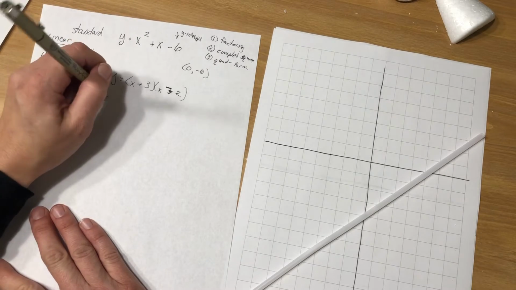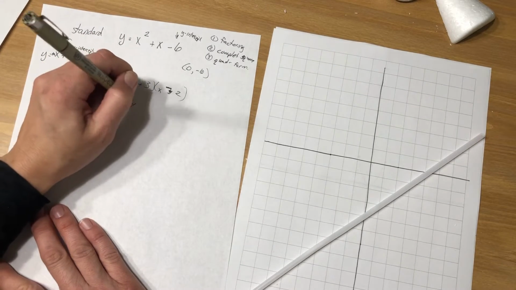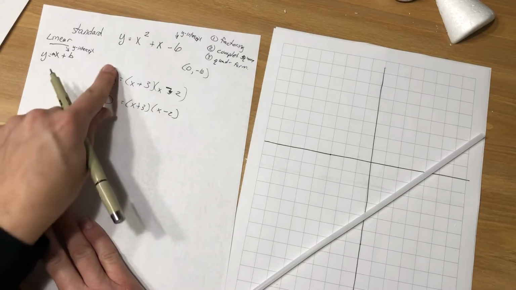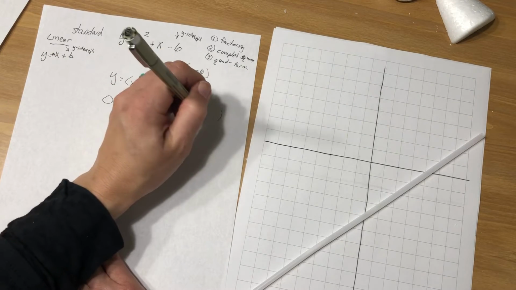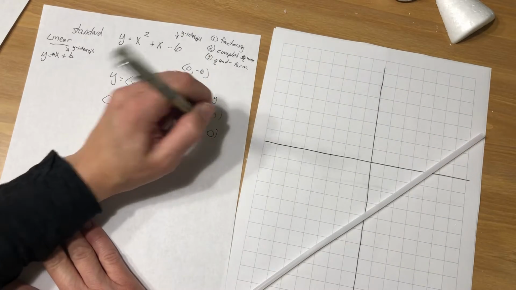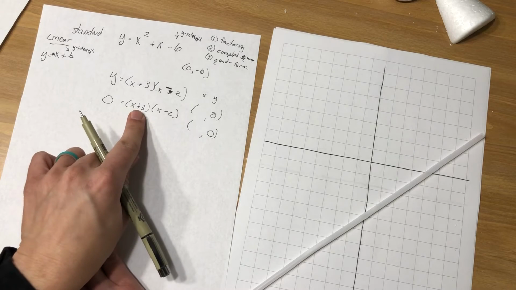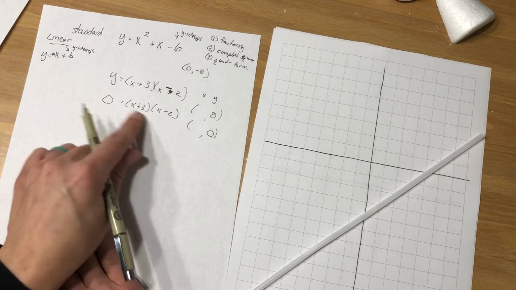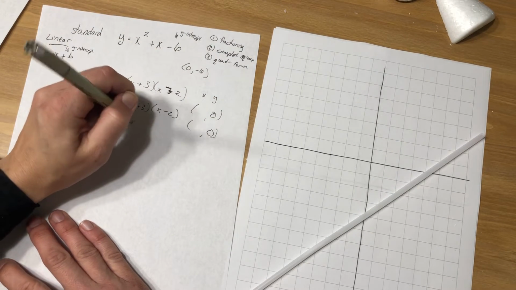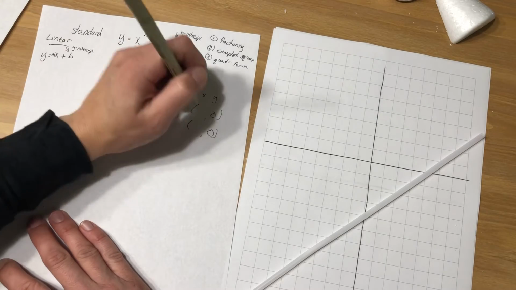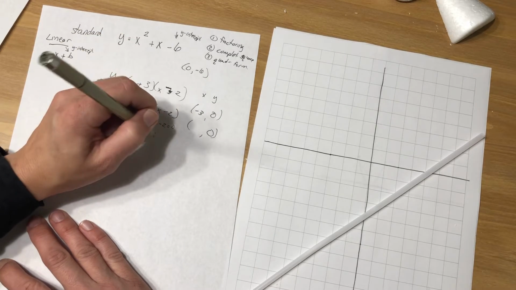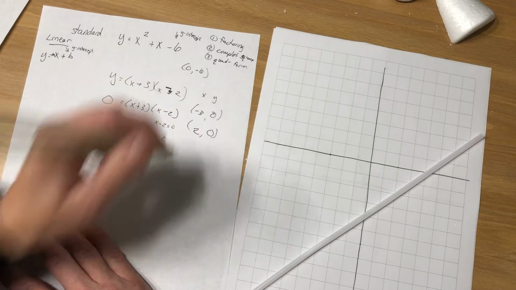So when we set y equal to 0, this was back with quadratic equations. Remember, these are our x values, these are our y values. When y is equal to 0, we were able to set each section equal to 0. So when y equals 0, I have x plus 3 equals 0, so x equals -3. So there's one option. When x minus 2 equals 0, x equals 2, here is our second value.